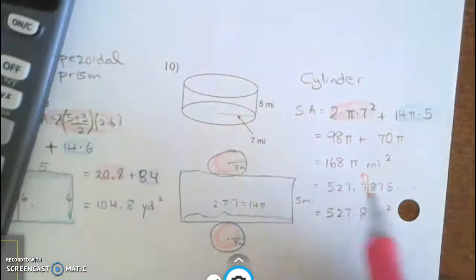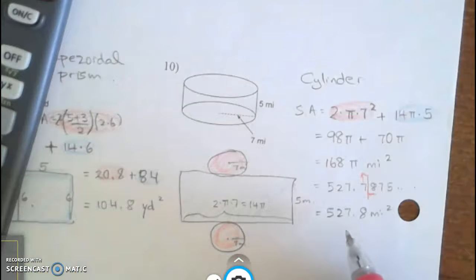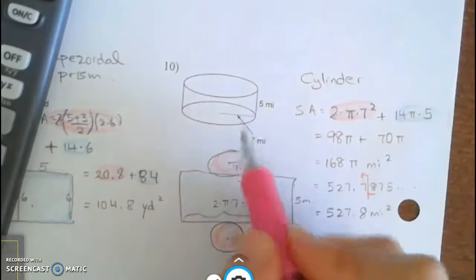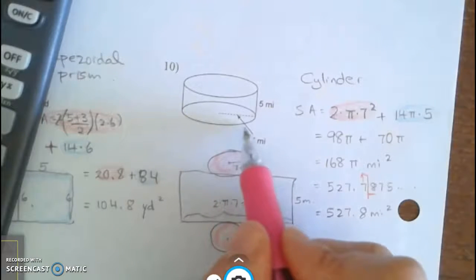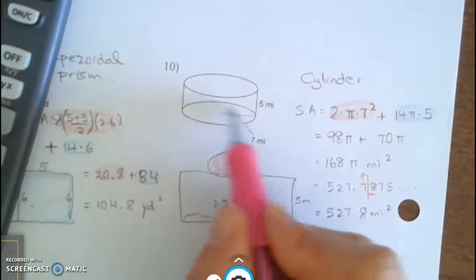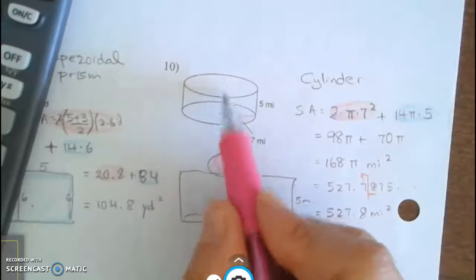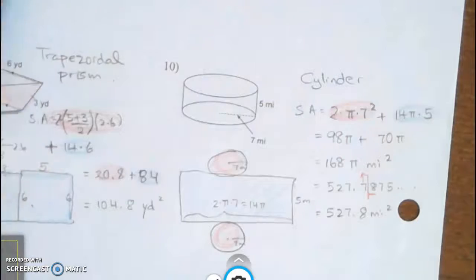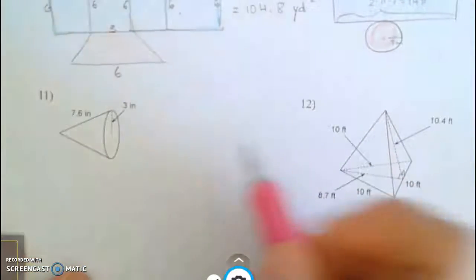Okay, and you should be looking to see, does this sound reasonable? Well, I know that this is going to be like 14 by 14. That's going to be 144 if it was a square. And yeah, the numbers look reasonable to me. All right, number 11. Okay, what do we have here?